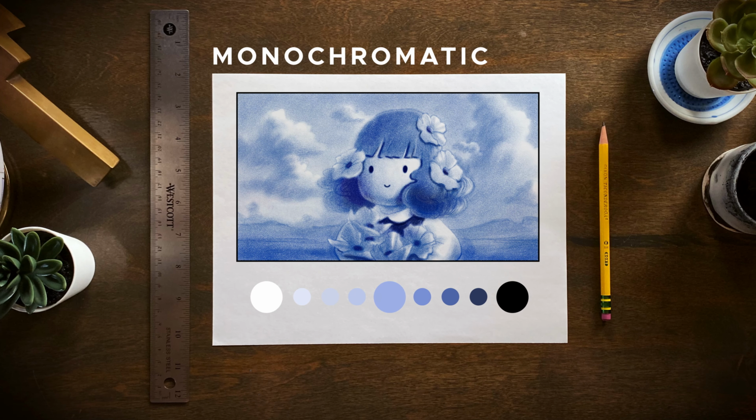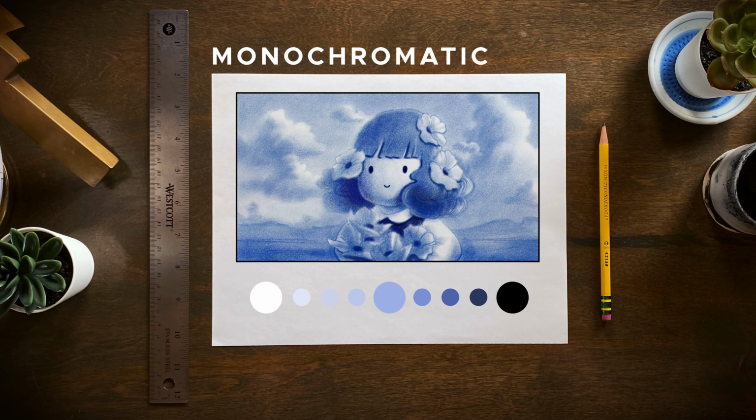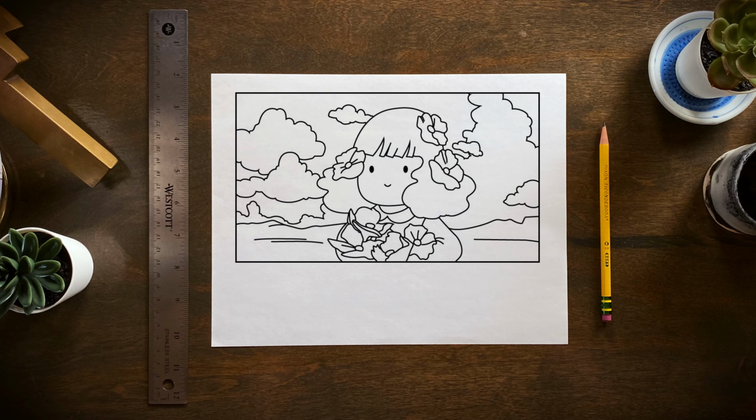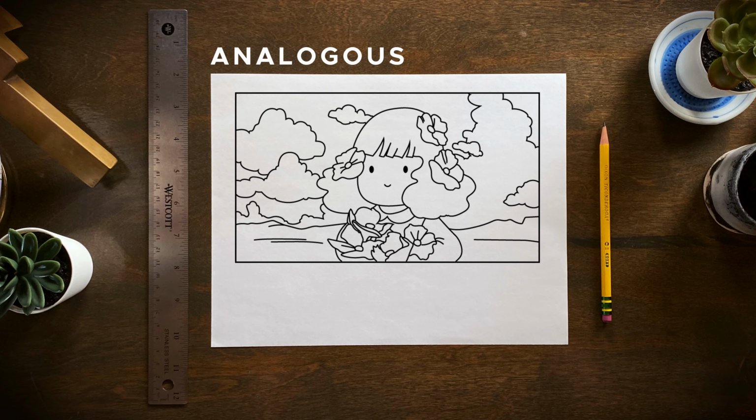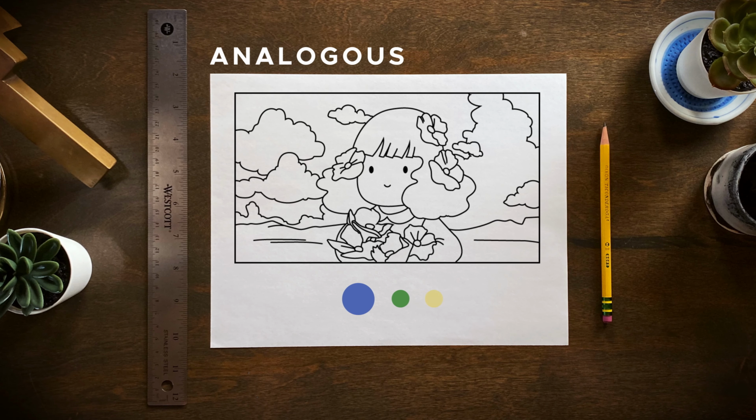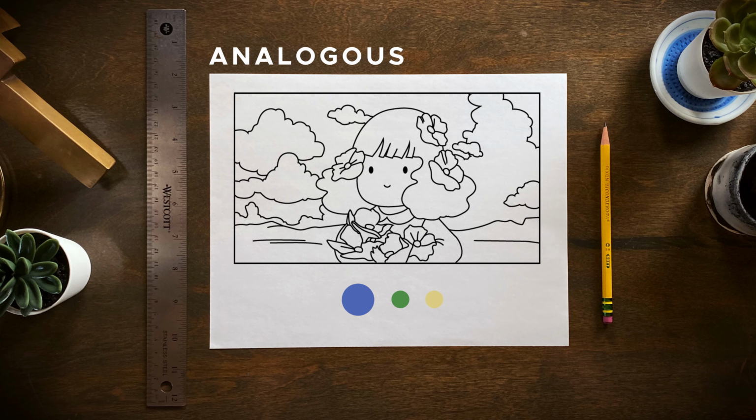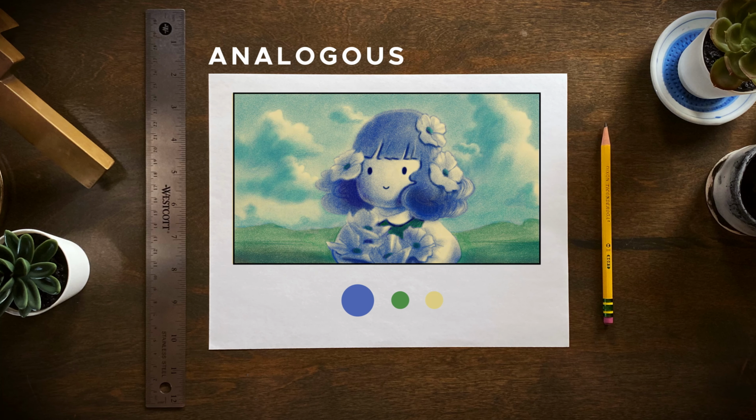Working with a monochromatic color scheme can make an image feel cohesive and can communicate a certain mood or other message through its color. Second is the analogous color scheme. Analogous colors are colors that are next to one another on the color wheel. Since they're all close together on the color wheel, they are similar to one another, but create a look that is harmonious and slightly more complex than a monochromatic scheme.